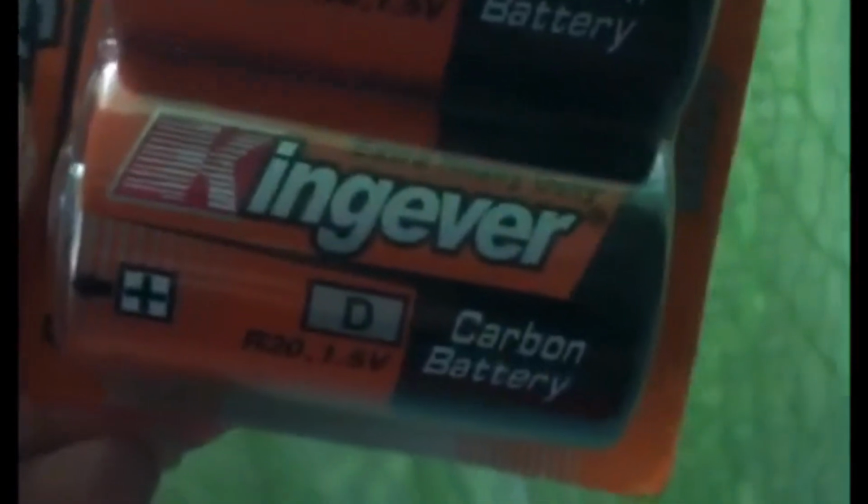First, the potential energy. Second, the kinetic energy. This is the example of potential energy. And this is the example of kinetic energy. The three different types of potential energy are the gravitational potential energy, the elastic potential energy, and the chemical potential energy.